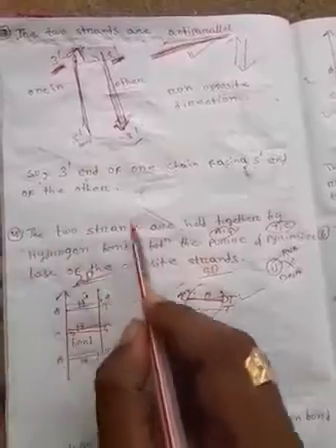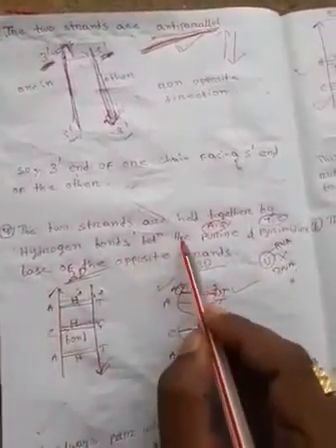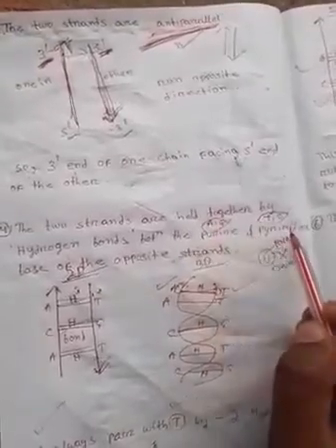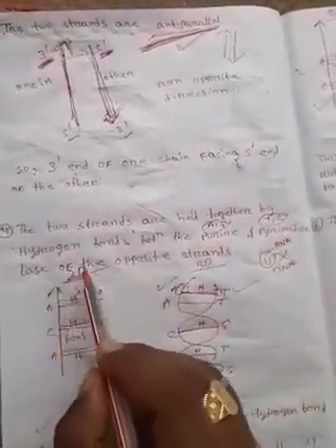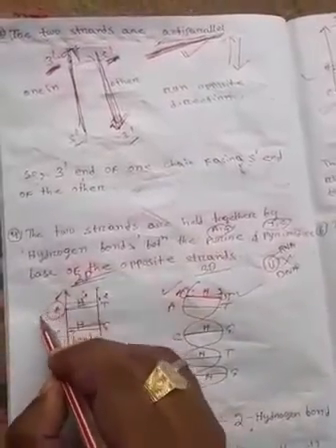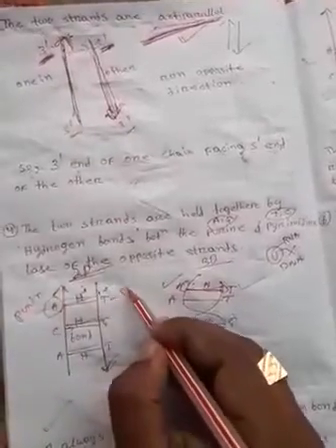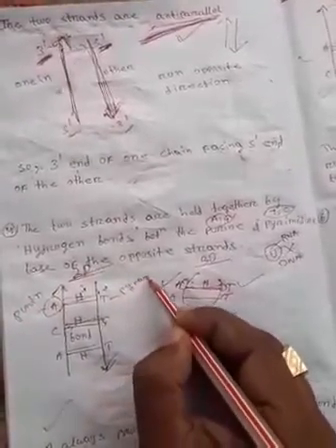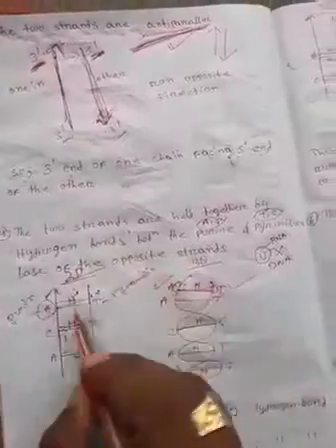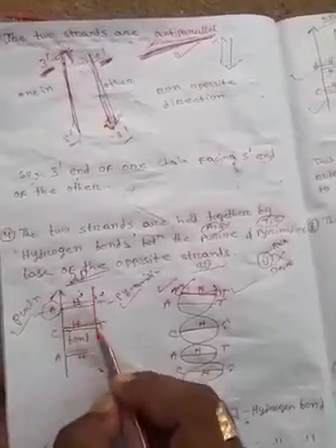Once again, the two strands are held together by hydrogen bonds between the purine and pyrimidine bases of the opposite strands. If on this side a purine is present, on the other side a pyrimidine is present. These purines and pyrimidines are held together by hydrogen bonds.